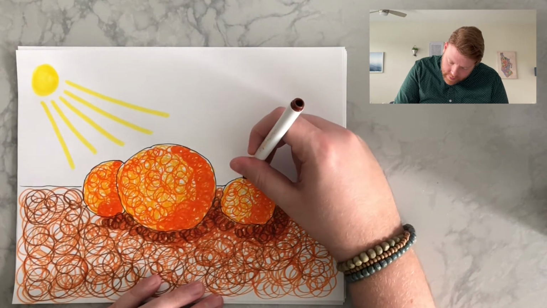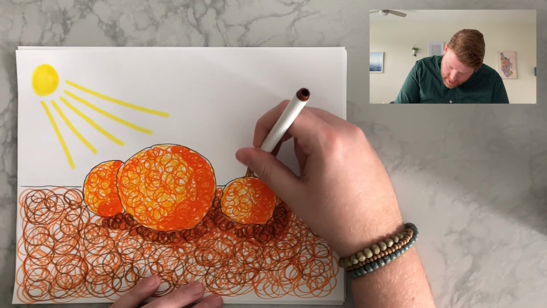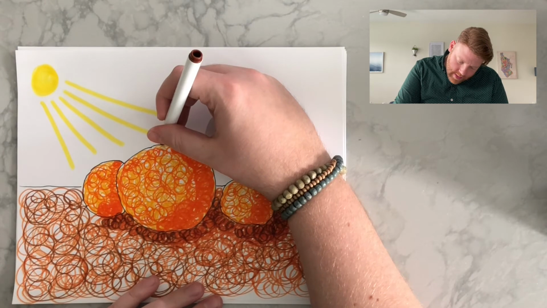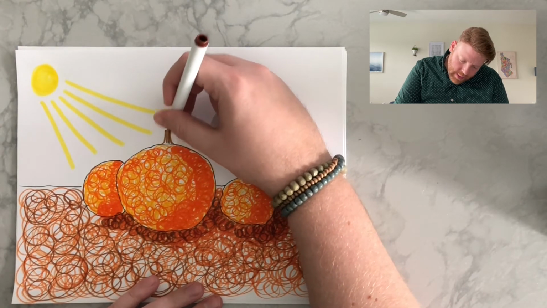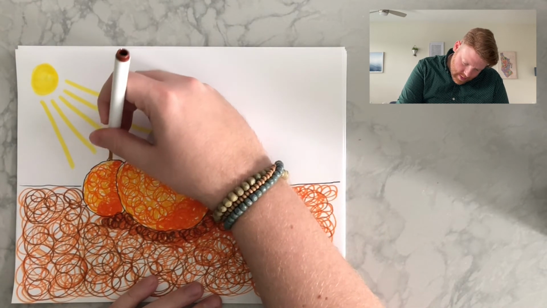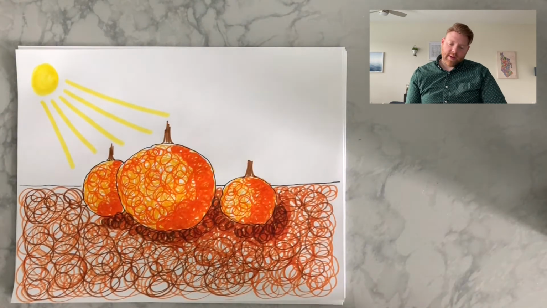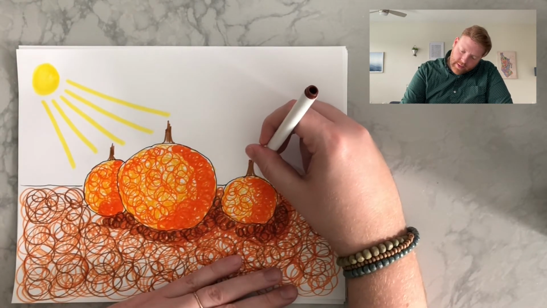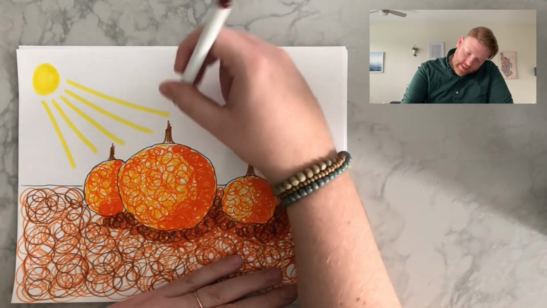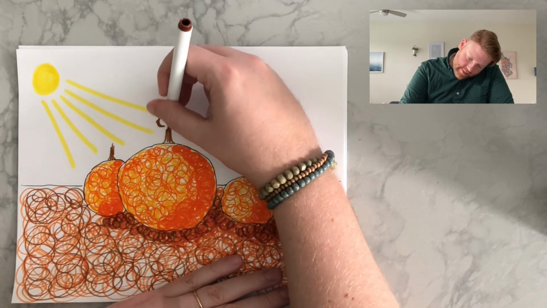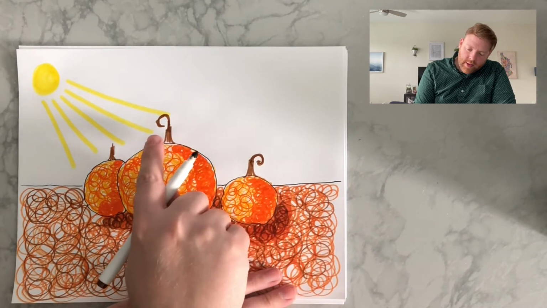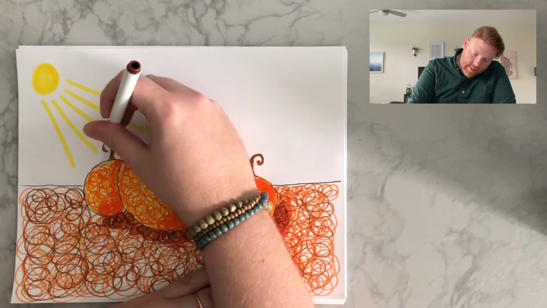So what I'm going to do is I'm going to add lines that stick up. This is going to help them appear more pumpkin-like. So just some lines that stick up, and sometimes the lines have a curly cue from where it attaches to the vine. So I'm just going to add some. So I'll have maybe one facing this way, another one facing this way, and maybe this one facing that way too.